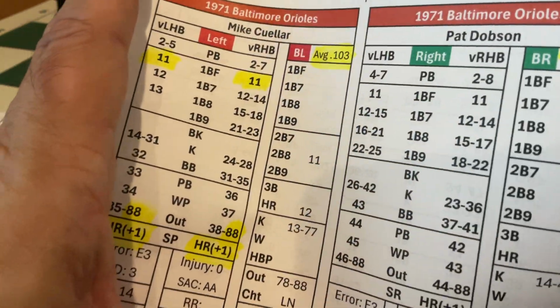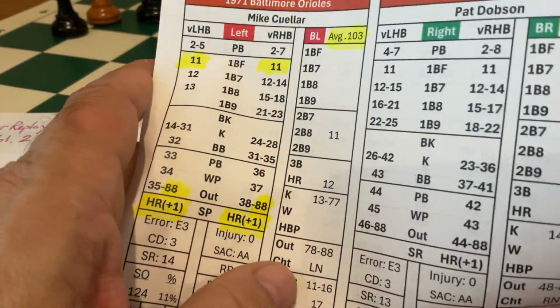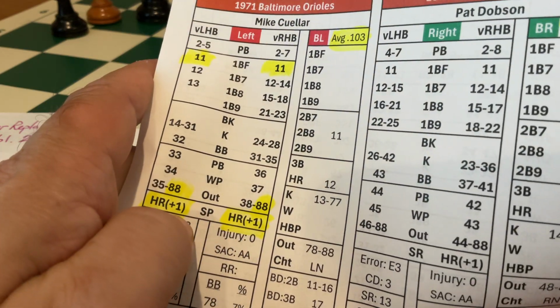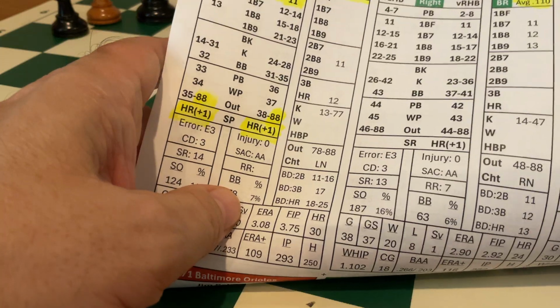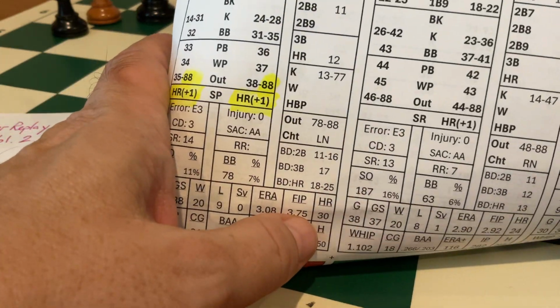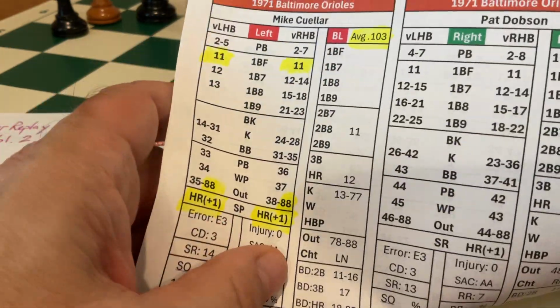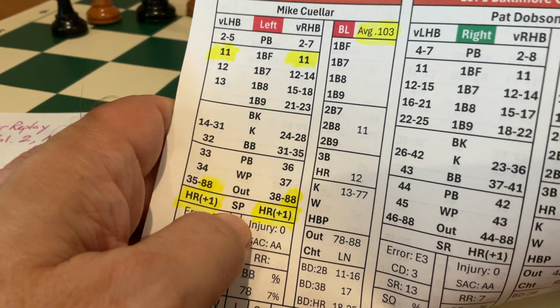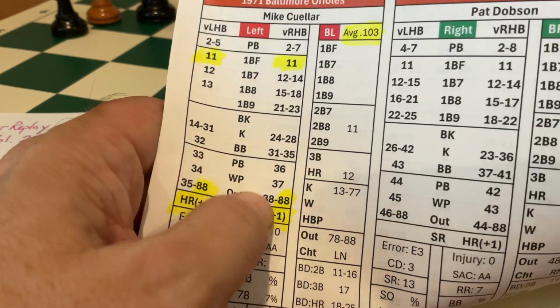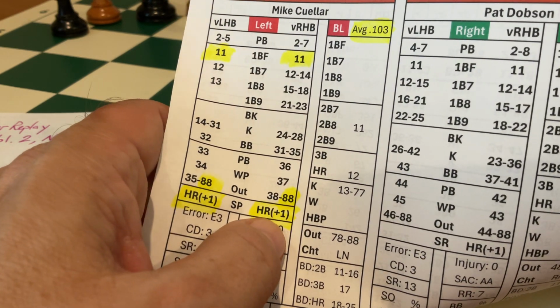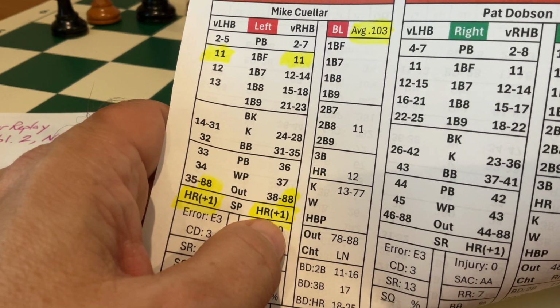But occasionally it won't, and that's really what this home run adjustment is for. In the case of Cuellar, who gave up 30 home runs in 1971, this card as it's currently constructed will not give him enough home runs given up.